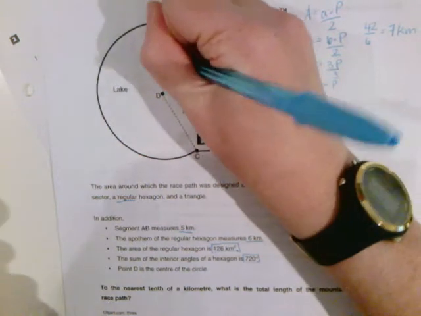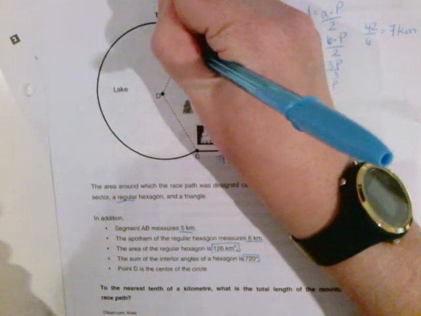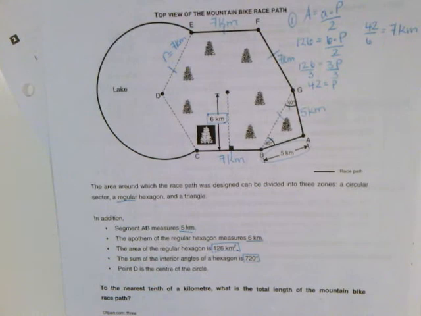So because this side length, like we said, is 7 kilometers, that's my radius of the circle. So I have what I need from the hexagon right now. I'm going to move on to the circle.